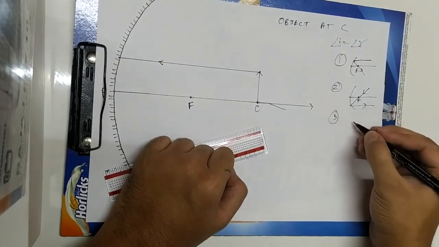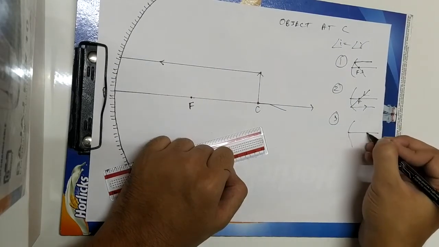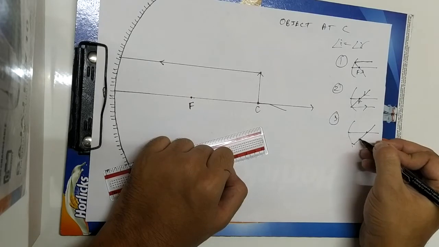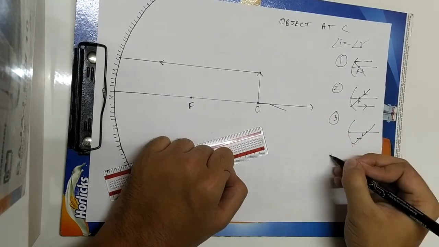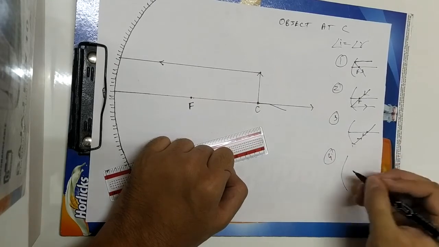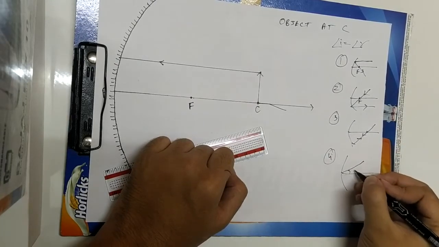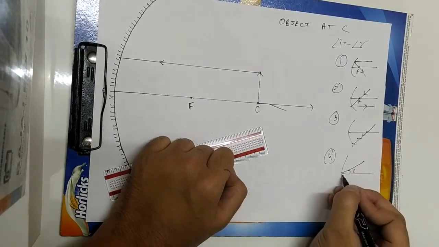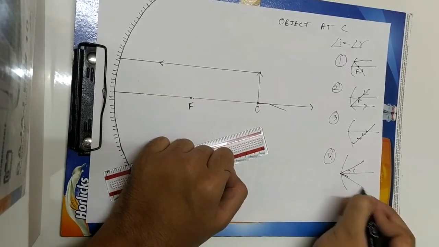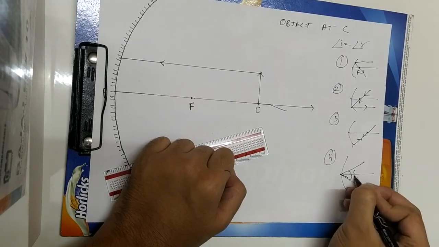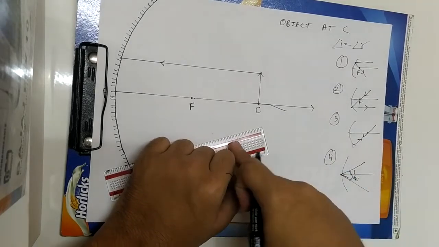Third one, if the ray passes through the center of curvature, then it will reflect back in the same direction. Fourth rule is, if a ray comes obliquely to the principal axis at an angle of incidence i, it will reflect also in the same way. So this is the fourth rule.